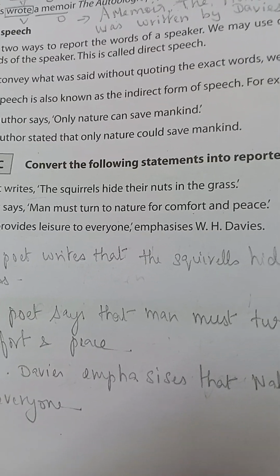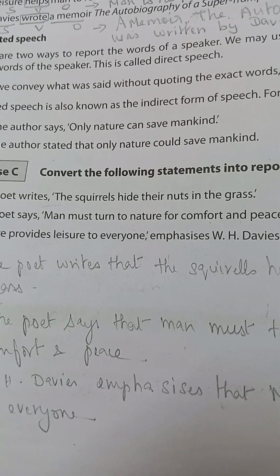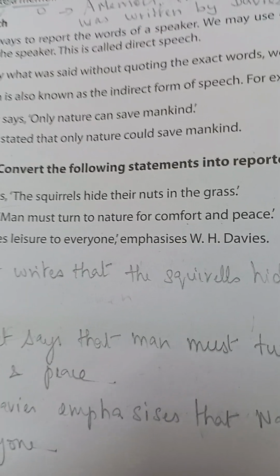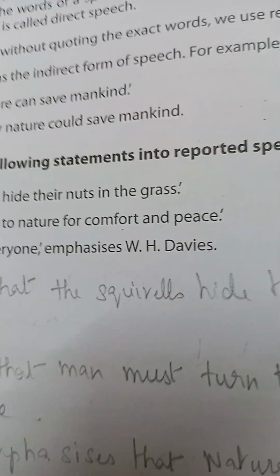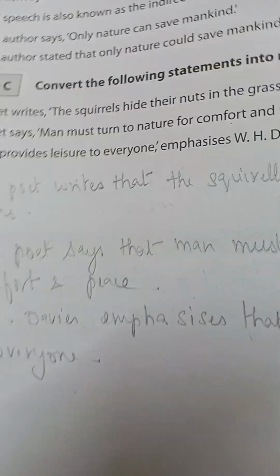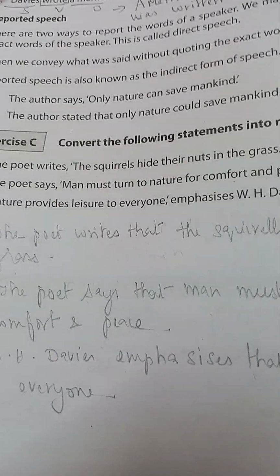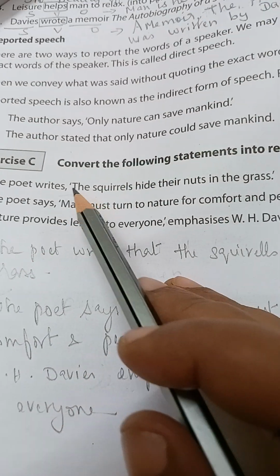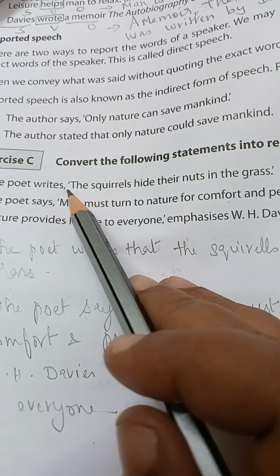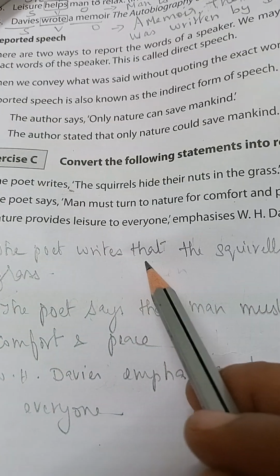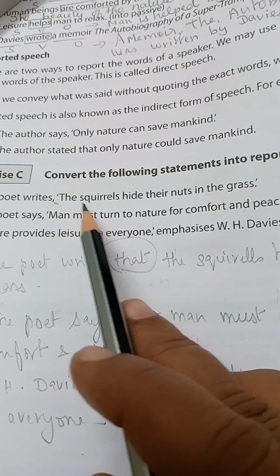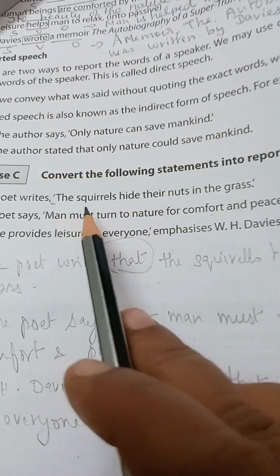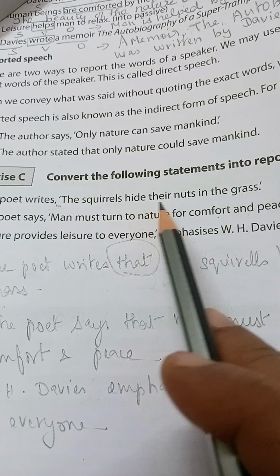Why I am saying the connector must be used is because when we move into the indirect form, we don't use the open quotes and the closed quotes and all. We don't use apostrophes. So what we are supposed to do, a connector is very important in my sentence. So what is a connector? If I'm going to remove this comma, I should add a connector. So this is the connector I'm using, because this sentence is what kind of sentence? It's just a simple sentence. It's assertive: the squirrels hide their nuts in grass.